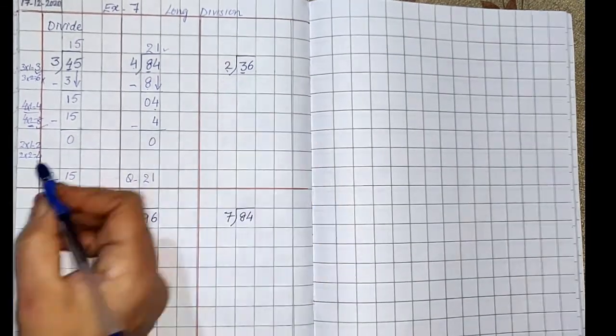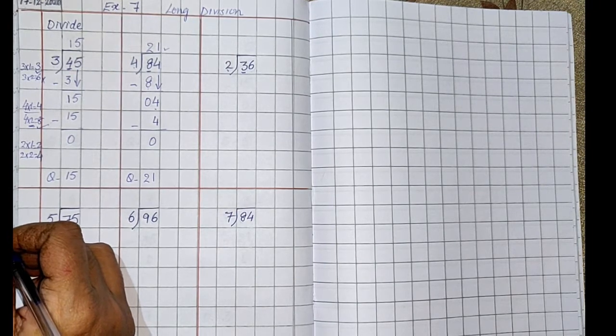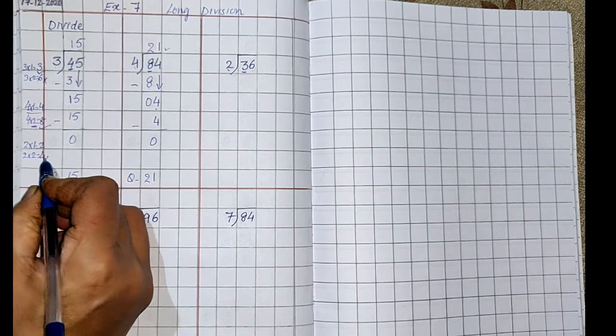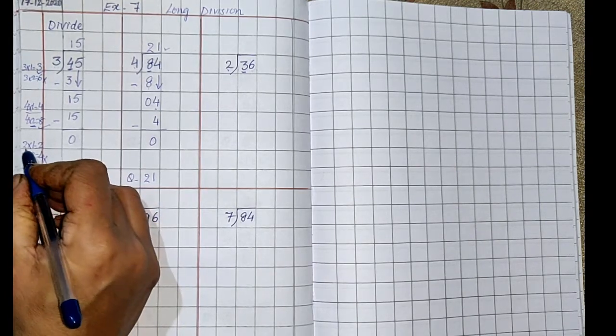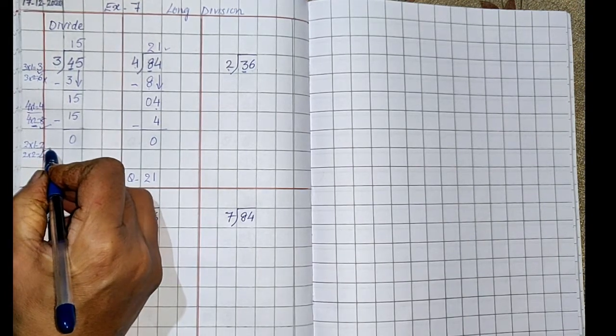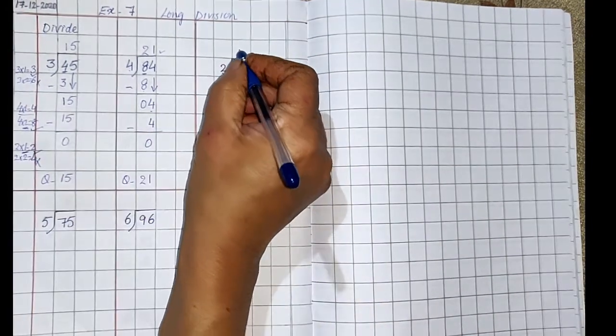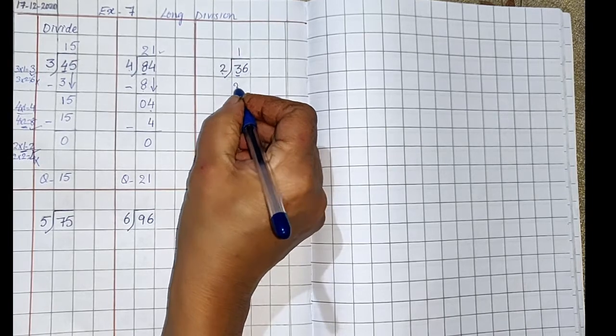So this 3 is not here in 2 table. So what will you do? You cannot take 2 twos are 4, you cannot take the big number. So you have to take 2 ones are 2. So here how many times? 2 ones are 2, 1 time.